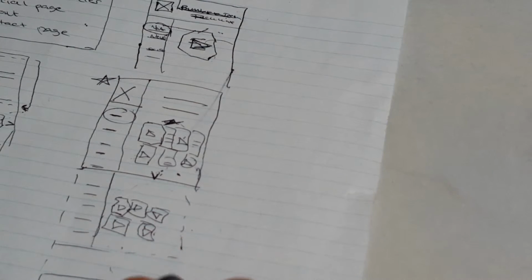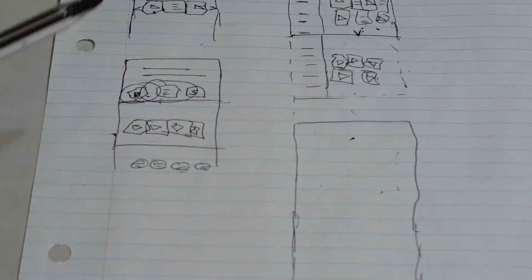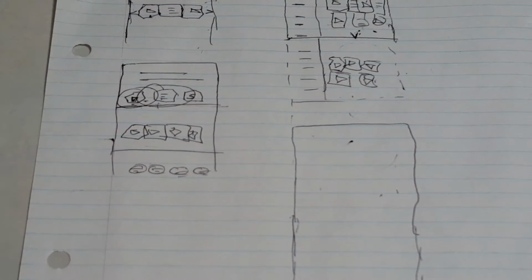What about have something like the logo and... no, that's not dope. Well, I like this idea right here that we had with the nav bar being the hexagon.